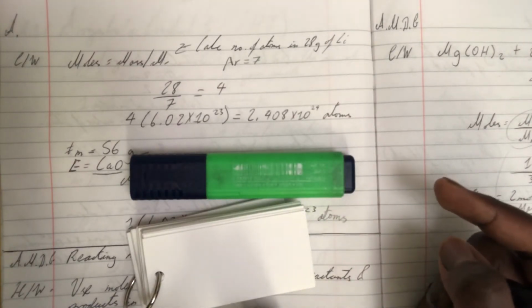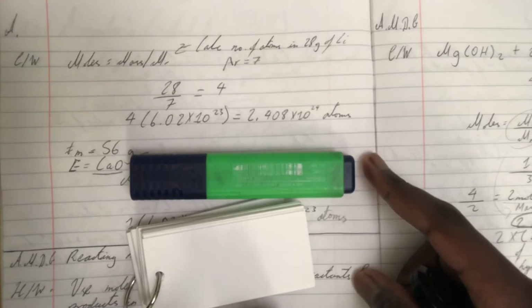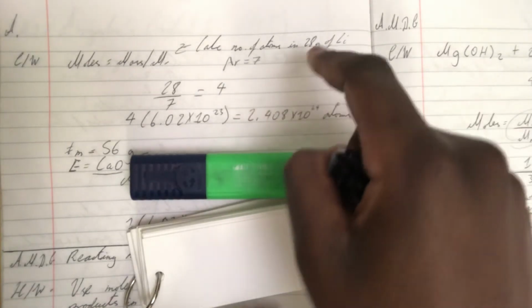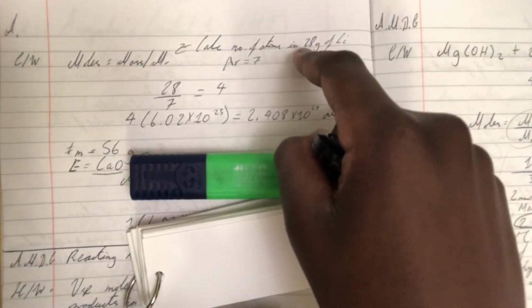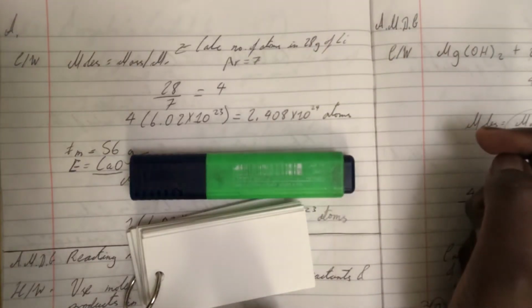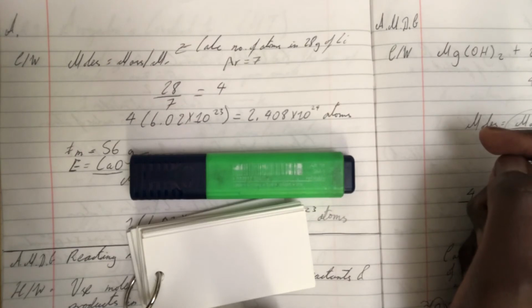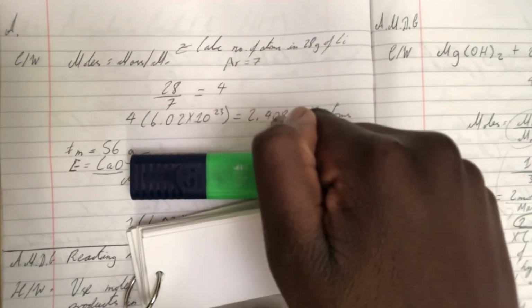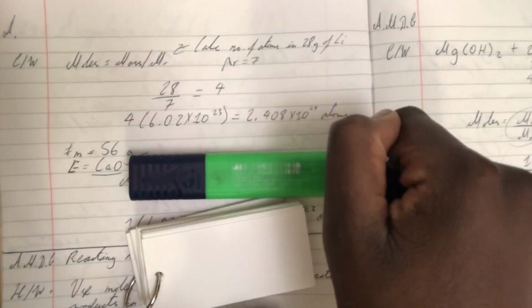Again, I made this a really long time ago, so it should just be 2 significant figures because 28 grams is the only value that you get, and it's 2 significant figures. So it should be 2.4 times 10 to the power of 24 atoms.